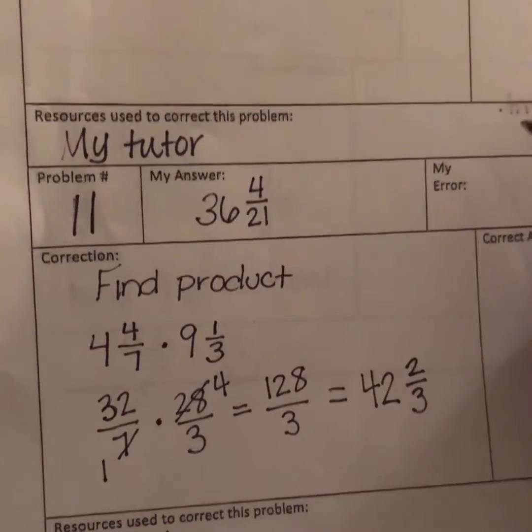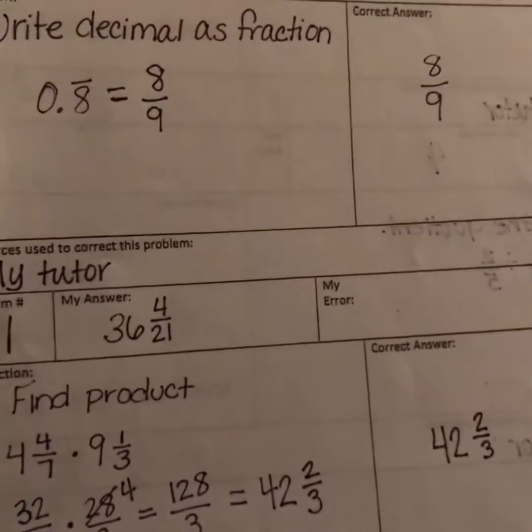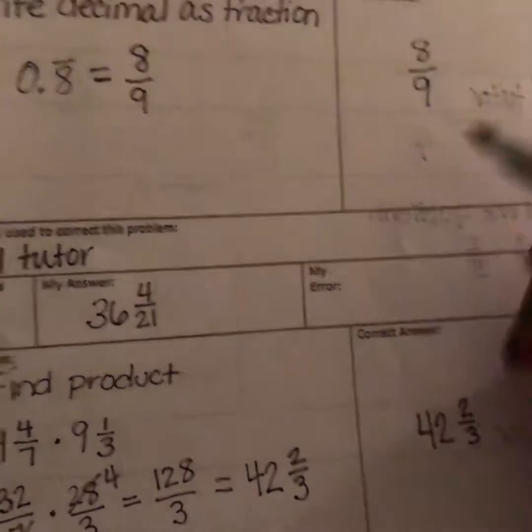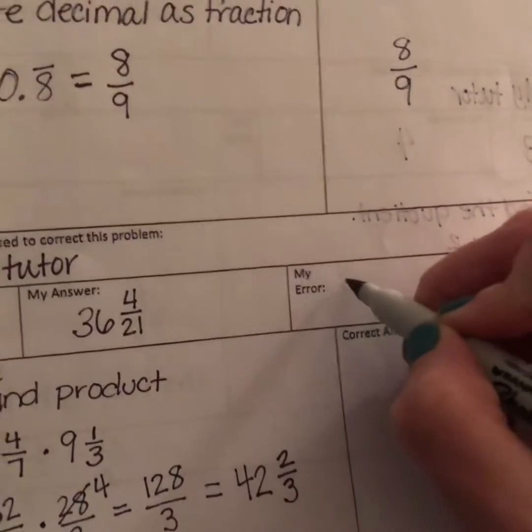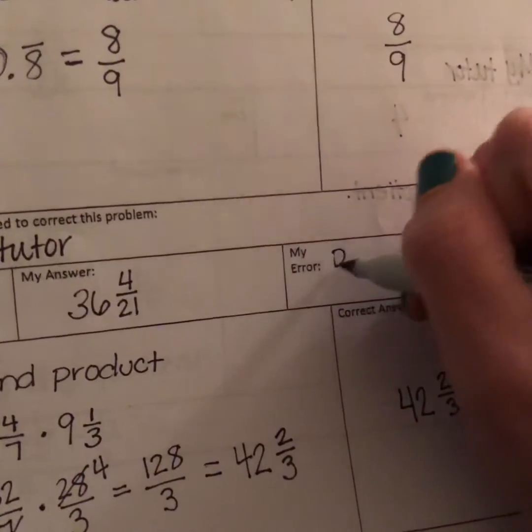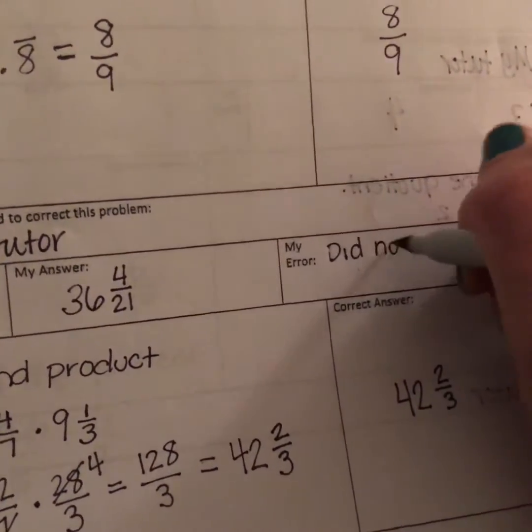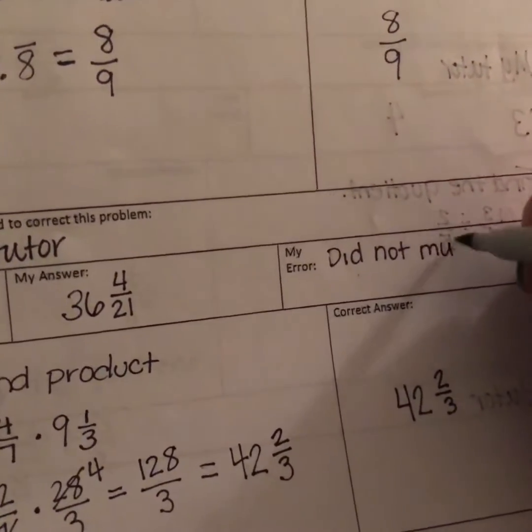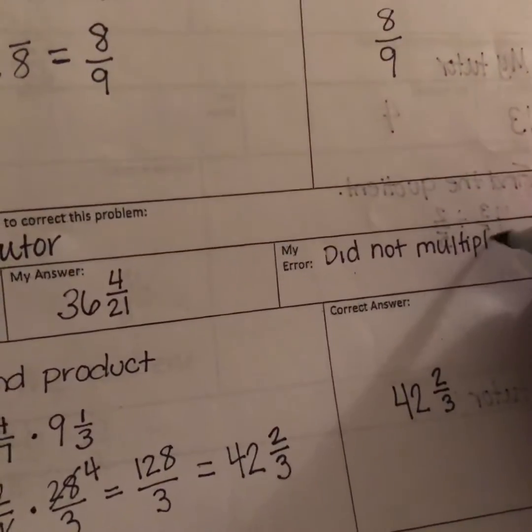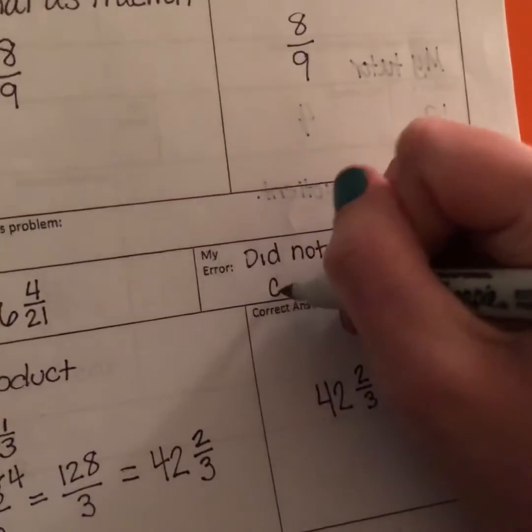And your error was, let's see, you did not multiply correctly.